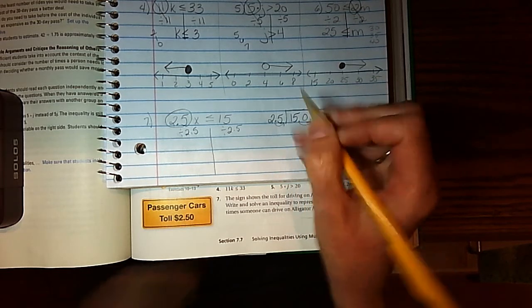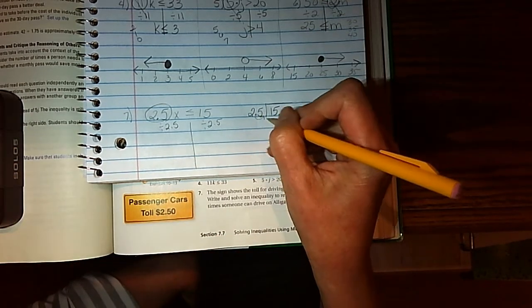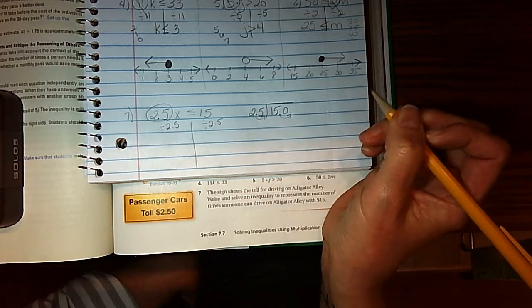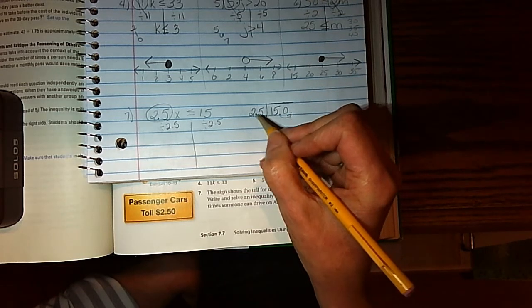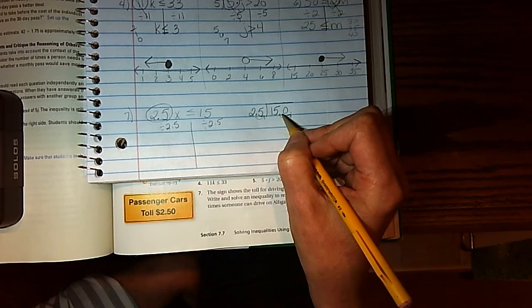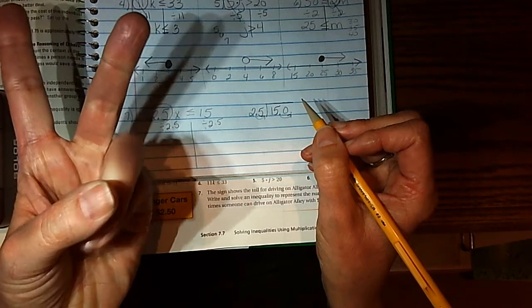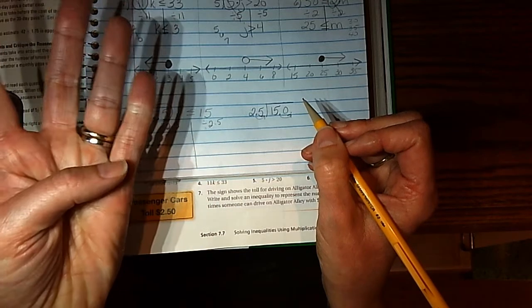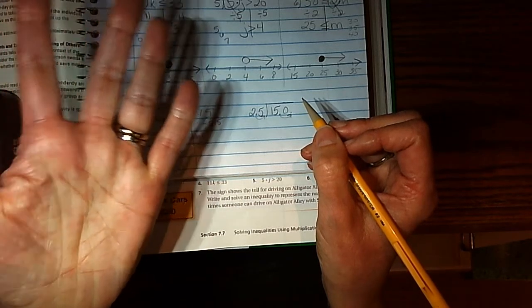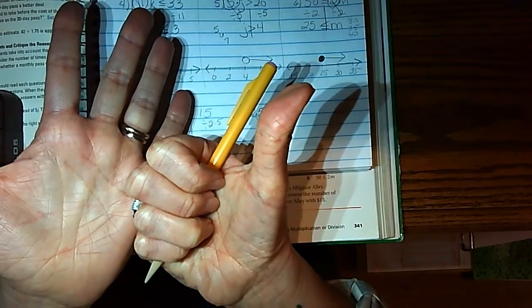Can 25 go into 15? No. Can it go into 150? Yes. Well, I'm thinking of quarters. How many quarters could I get into $1.50? Well, 25, 50, 75, $1, $1.25, $1.50.